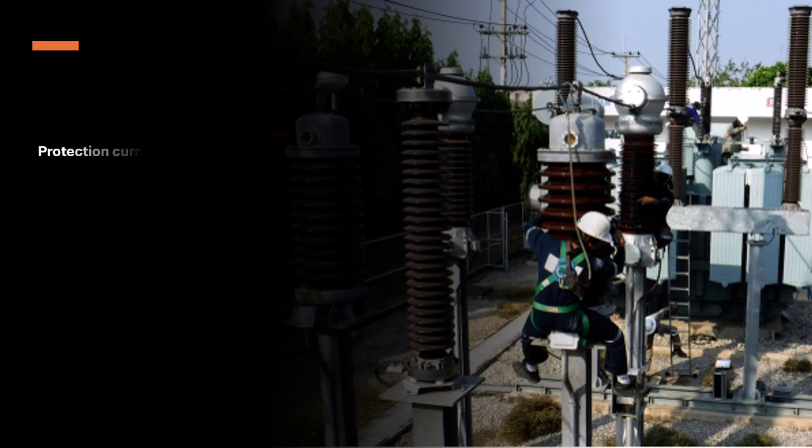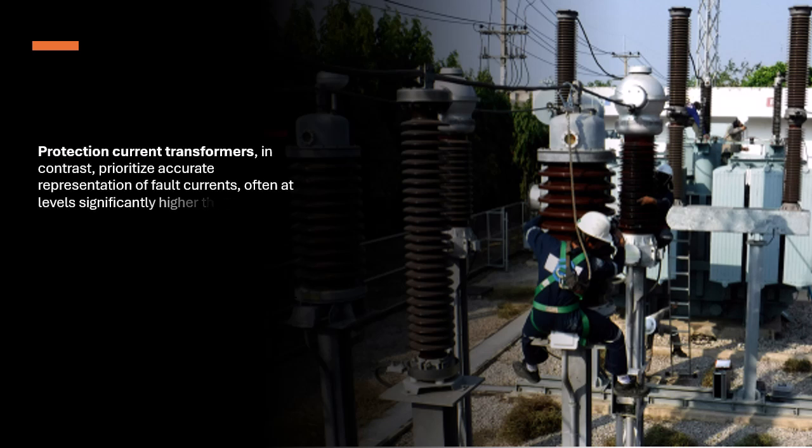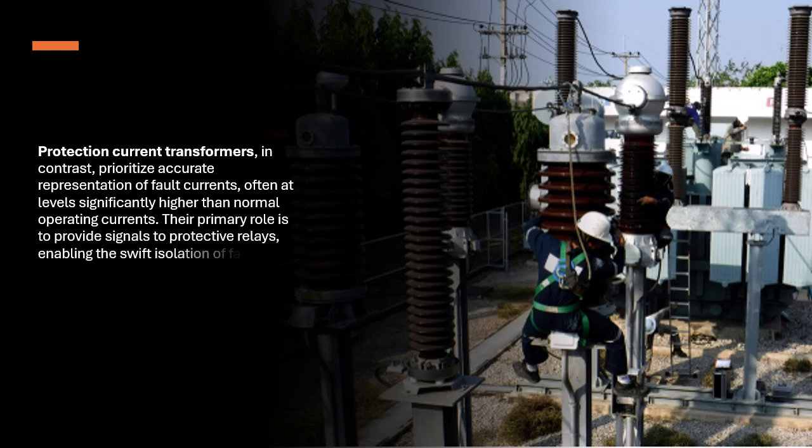Protection current transformers, in contrast, prioritize accurate representation of fault currents, often at levels significantly higher than normal operating currents.